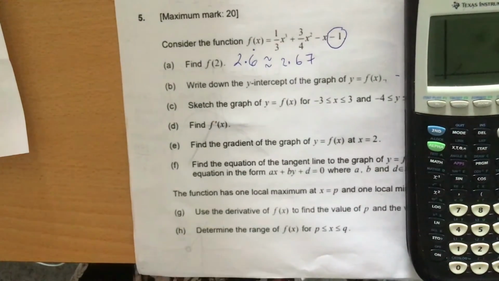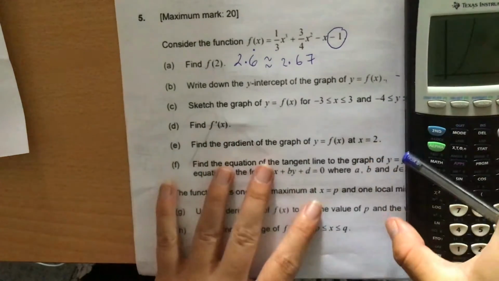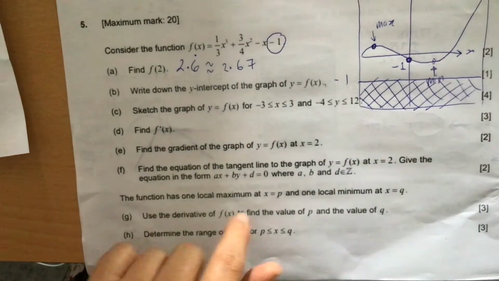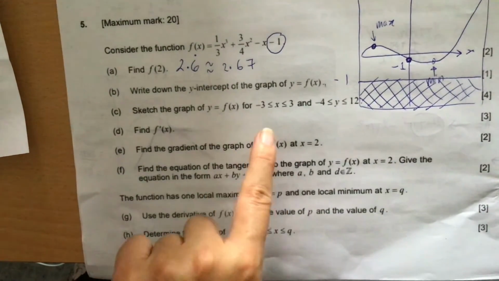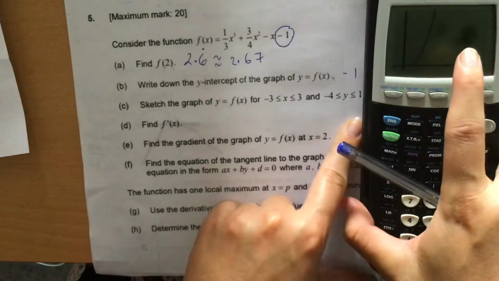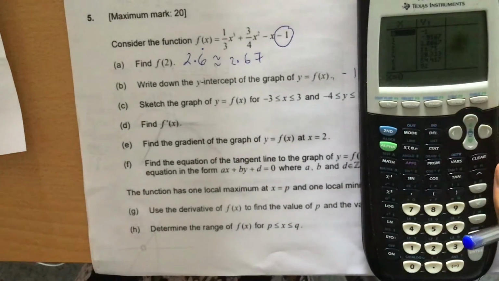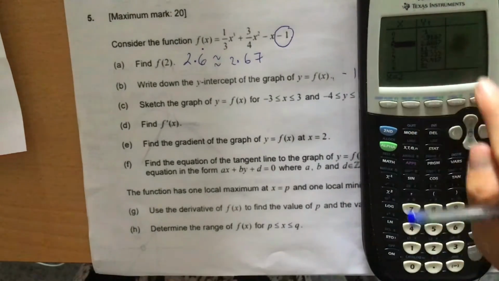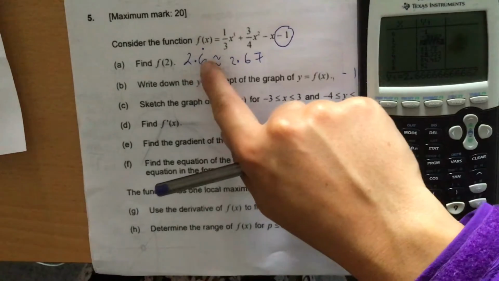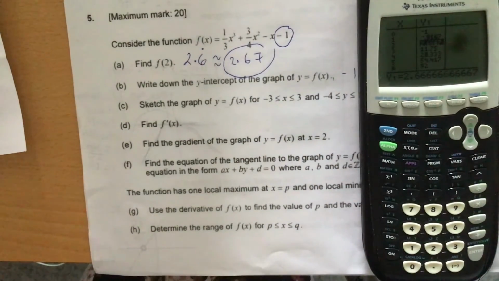Now, because it's a cubic graph, we're going to expect local max and min. Later on in the question, it asks us to change the window because it says sketch the graph for these values. So we're not going to change the window yet, but it's in our calculator ready to go. Find f of 2. The easiest way to do this is press second table and go to when x is 2. When x is 2, y is 2.666, or to 3 significant figures, 2.67. This is just substitution. You could manually substitute without the calculator.